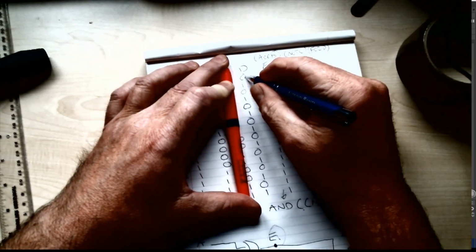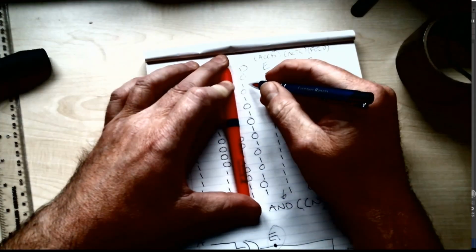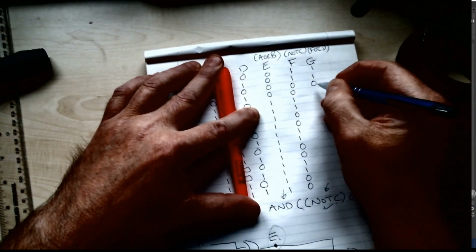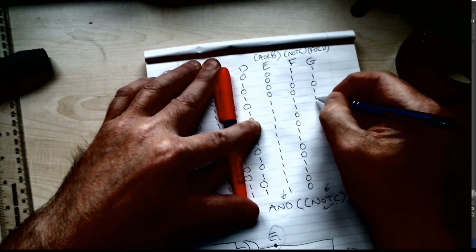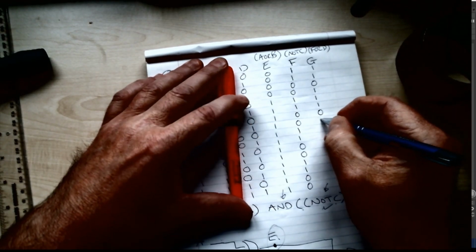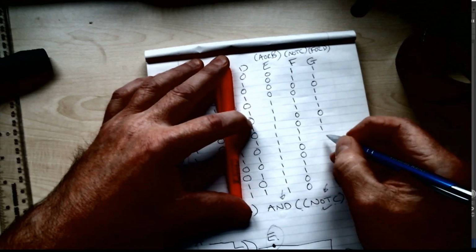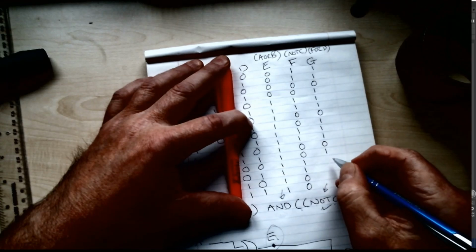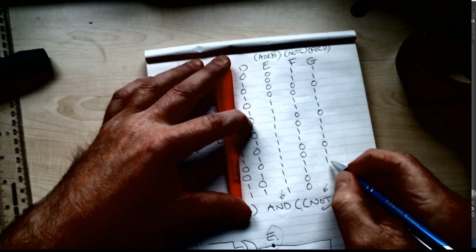So if F is 1, D is 0, it's 1. D is 1, F is 1, it's 1. 0, 1, 1, 1, 0, 1, 1, 1, 0, 1, 1.